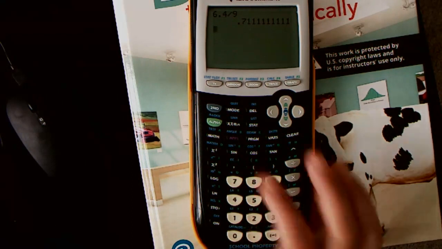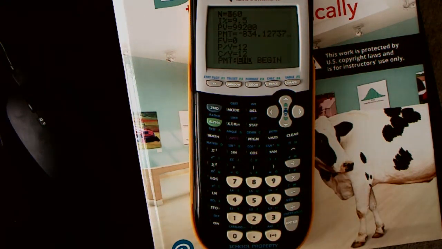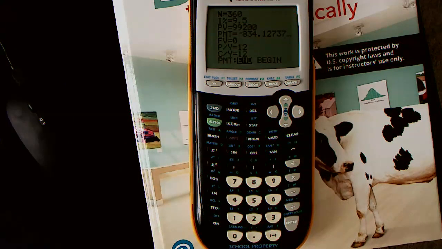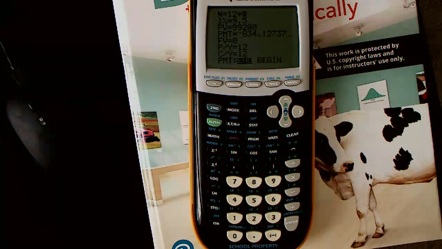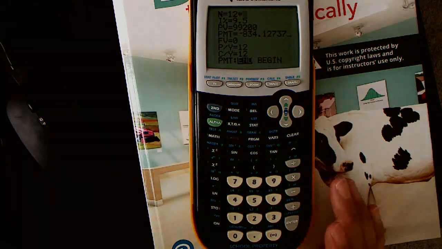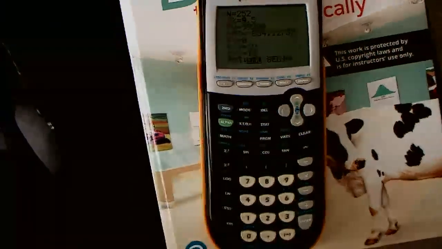Okay, so let's go to the apps, finance, TVM solver, and you should be very familiar with this menu here. We are handling a compound interest problem, right? So let's see, the interest is compounded what? Pays 8% compounded monthly. Okay, monthly. So we have 12 times for how many years? From the birth of the grandson to the 21st birthday, so 21 years, right? 21 years, so 12 times 21. Let me turn on the light. I can't really see.